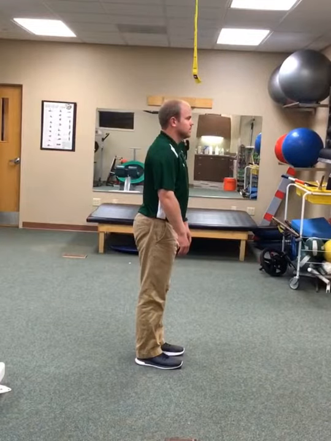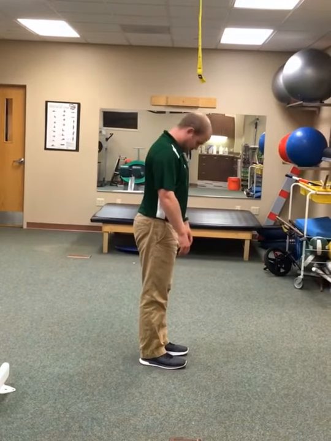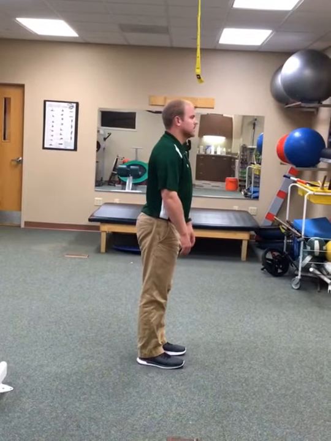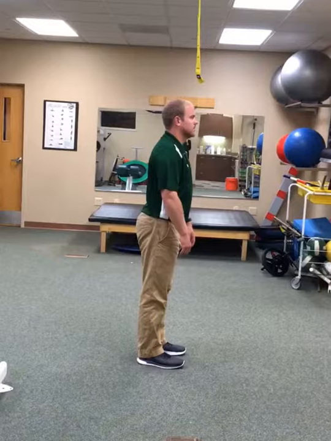So these are our movements of the cervical spine. Starting with flexion and extension, lateral flexion, and then rotation. So again, we have flexion and extension, lateral flexion, and rotation.